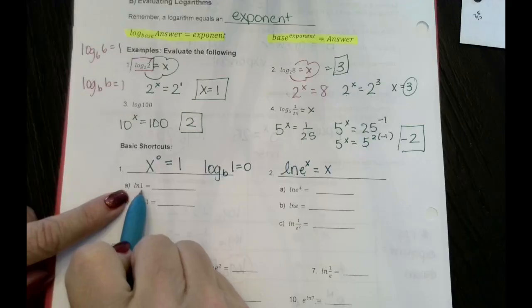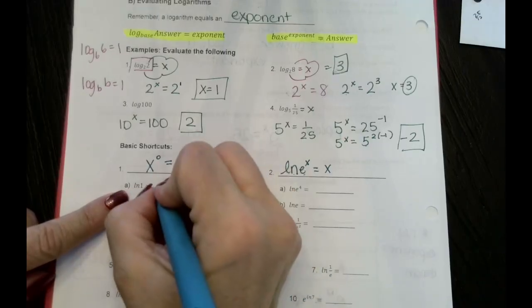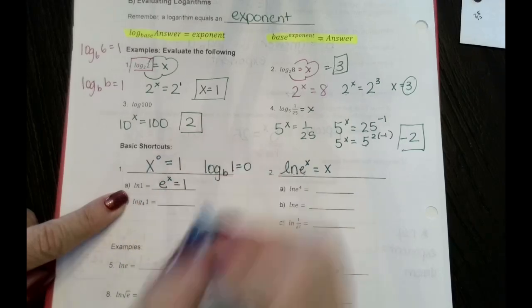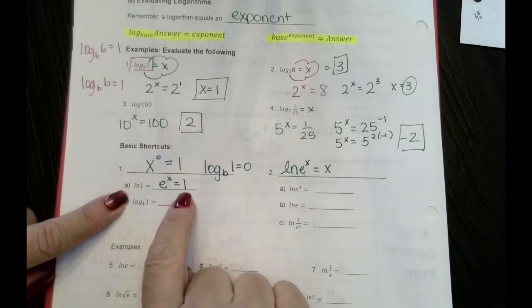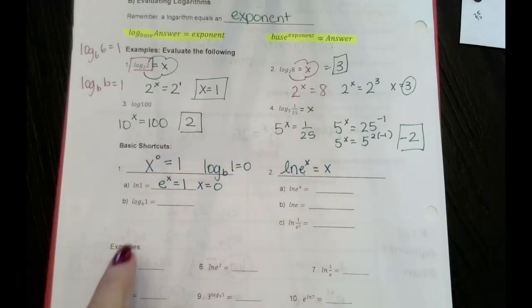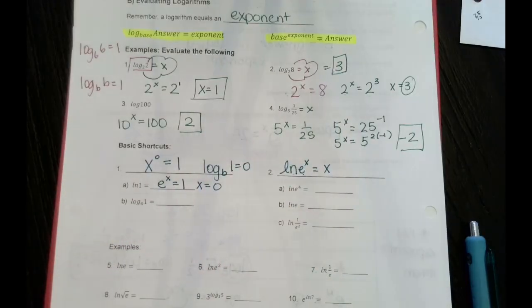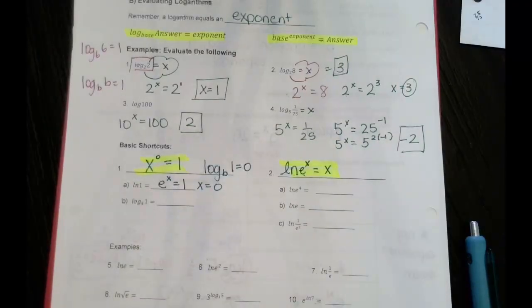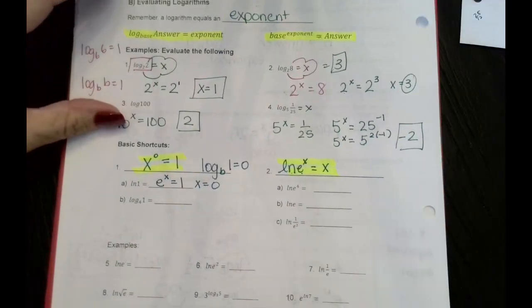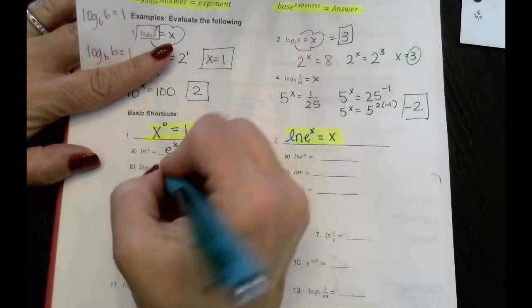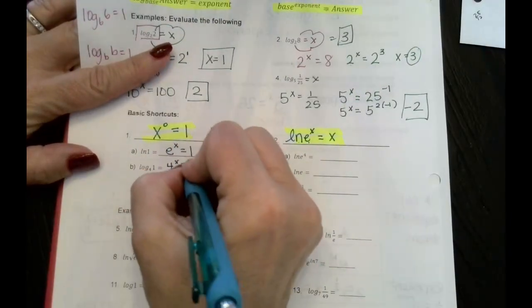So ln of 1 is the same as saying e to the x power equals 1. Well, anything that's going to give me 1, here x has to be equal to 0. So these are just a couple of log and exponential power rules that you just kind of have to memorize. So same thing here. 4 to the what power is going to be 1?